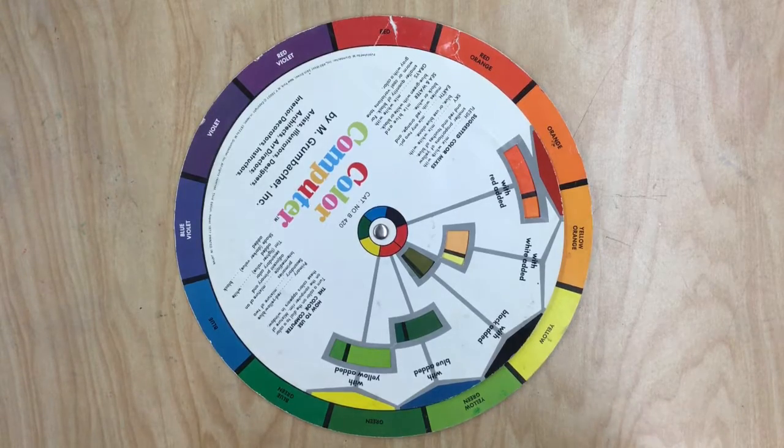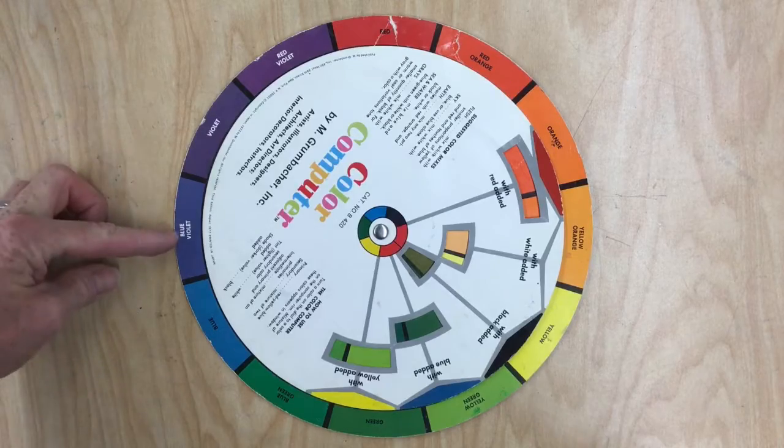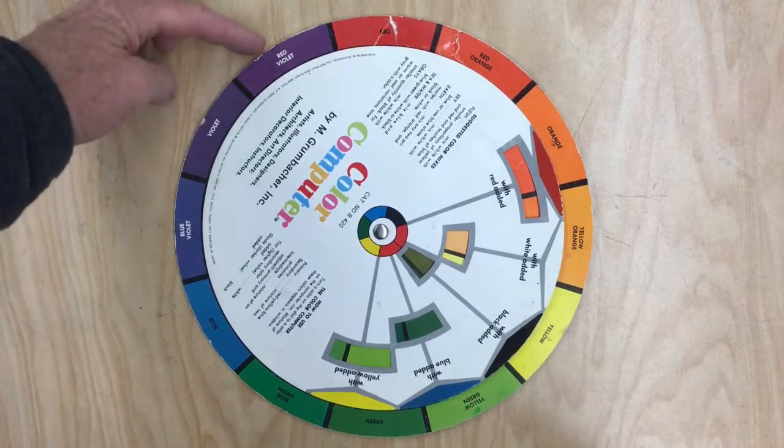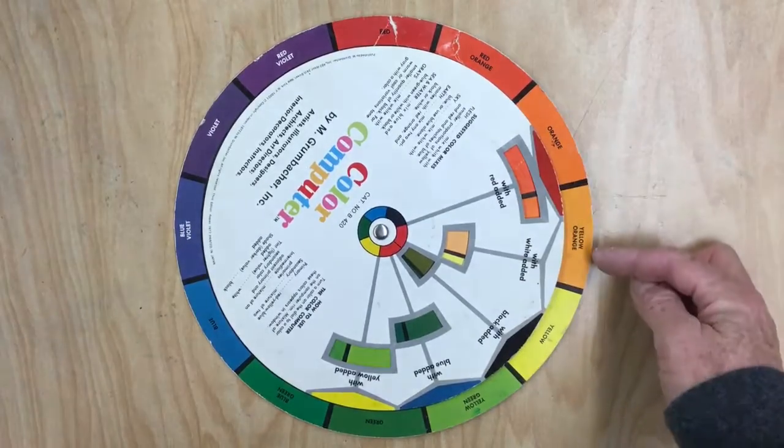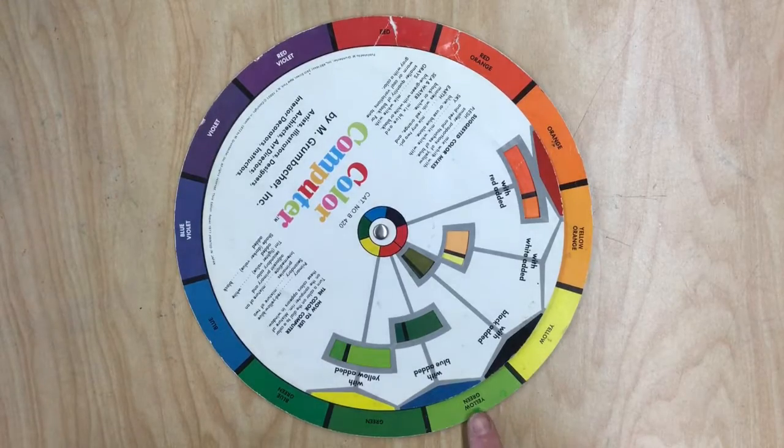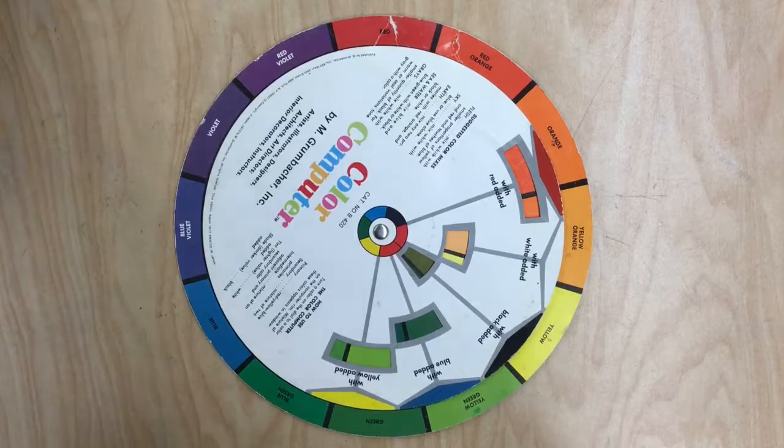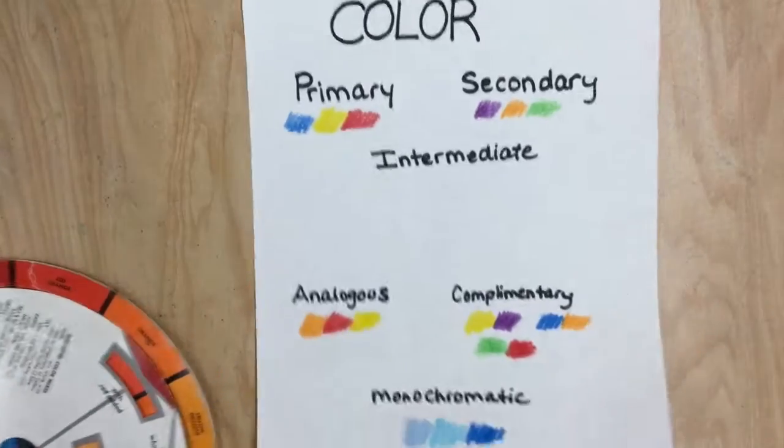Then you have the intermediate colors, or the tertiary colors. Those are blue-violet, red-violet, red-orange, yellow-orange, yellow-green, and blue-green. There are other different groups of color.